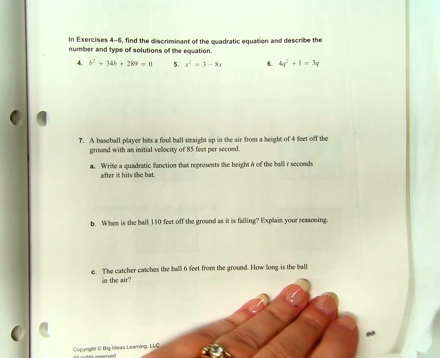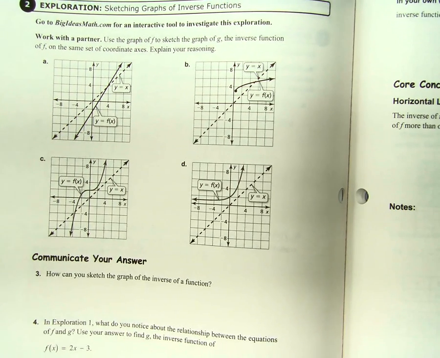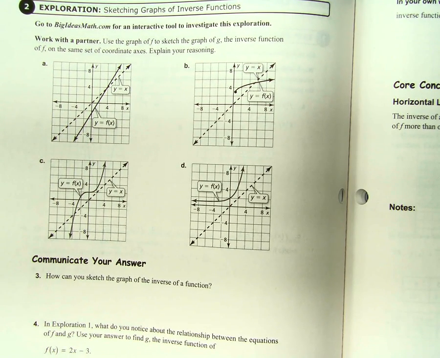Now look at page 180 in your workbook. Is everybody on page 180 in your workbook? What does this have to do with what we're doing right now? Nothing.